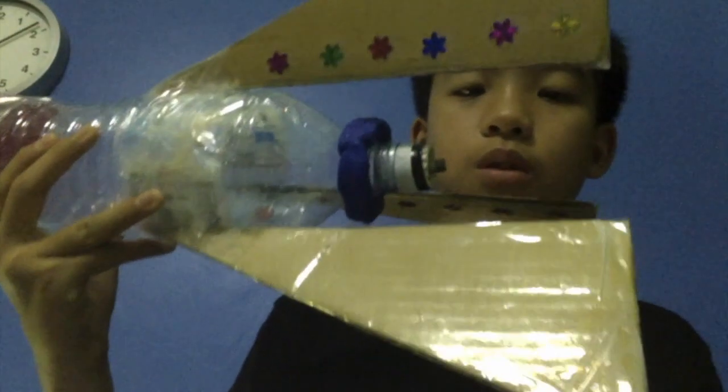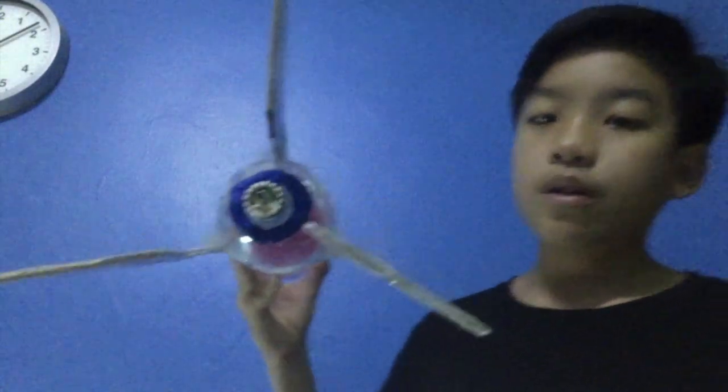Now, I will explain about my model. So this is my rocket that I used to launch. First we have the fin, which makes it a little bit aerodynamic. I have 3 of them, which make it stable to stand. Then we have the nose of the rocket, which makes it more aerodynamic and makes the rocket launch smoother.